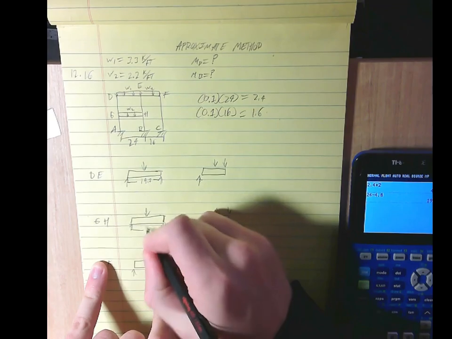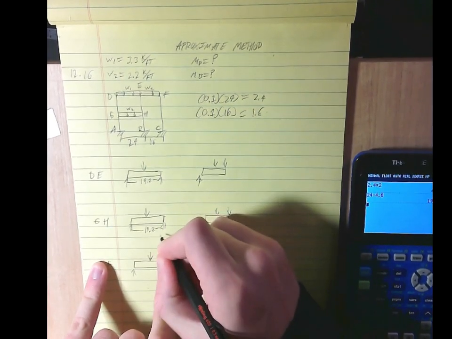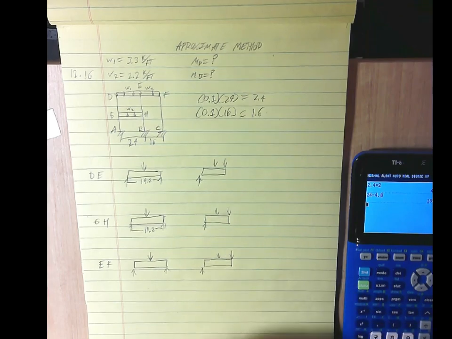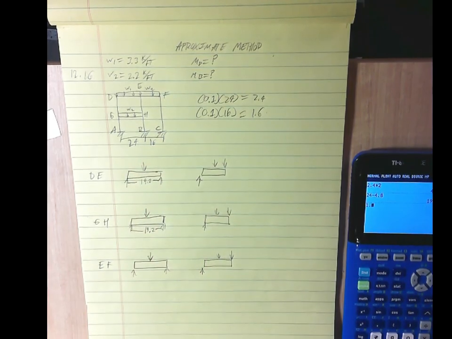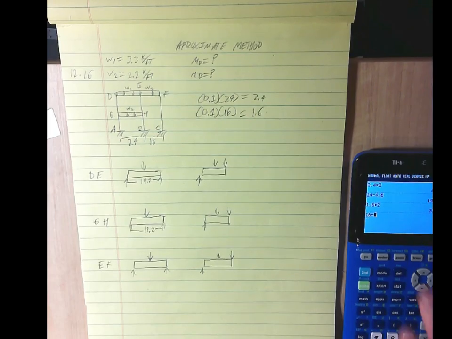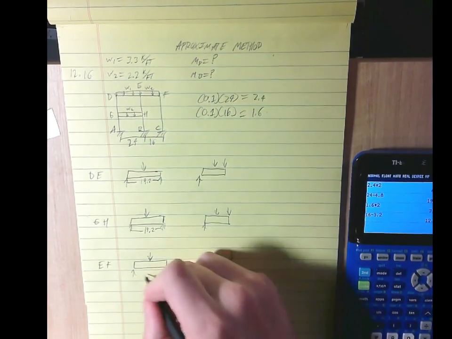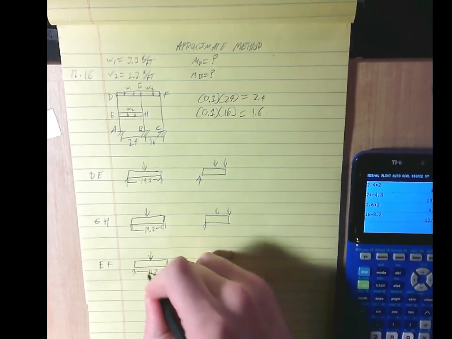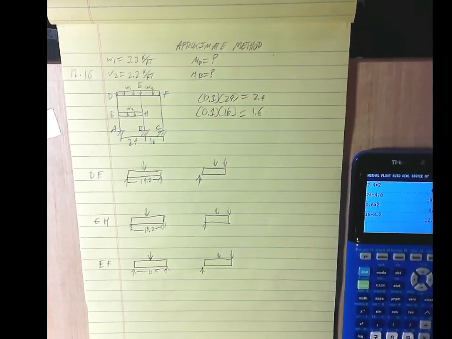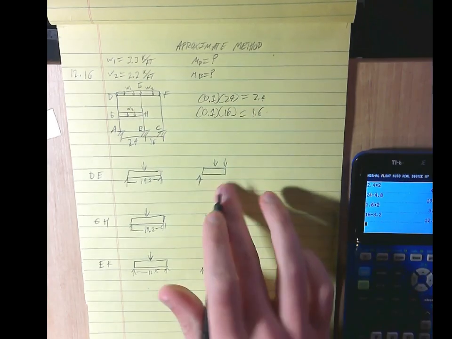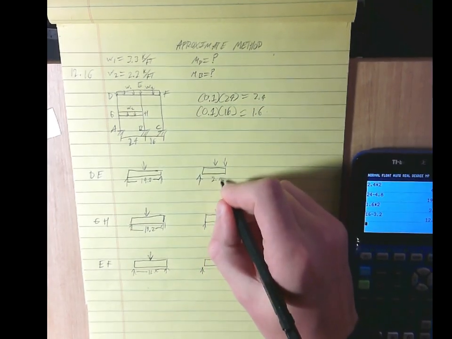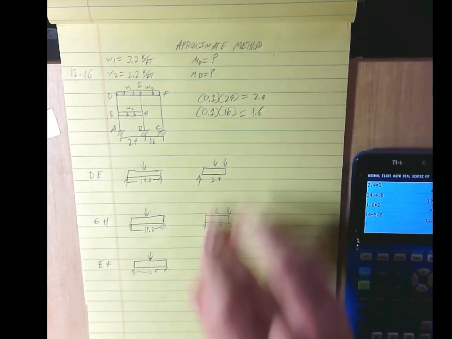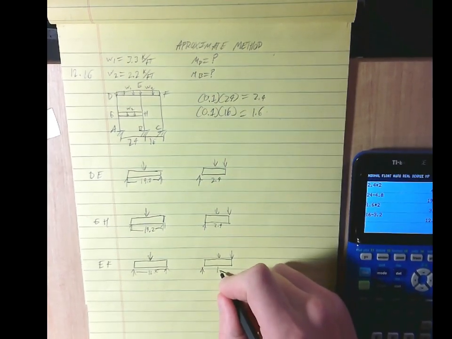GH is also going to be 19.2. And then 1.6 times 2, 16 minus this, looks like it's going to be 12.8. Okay, awesome. And then what's this going to be? This is going to be 2.4, 2.4, and then 1.6.